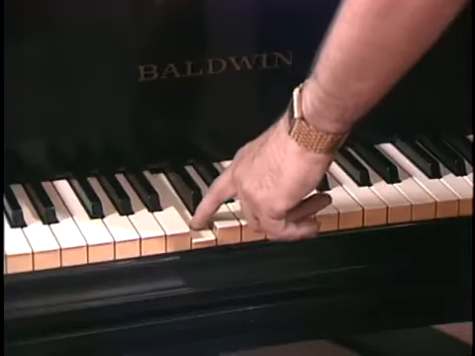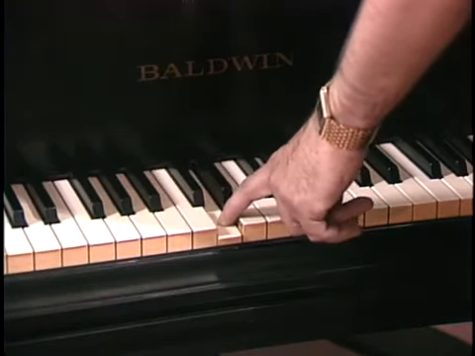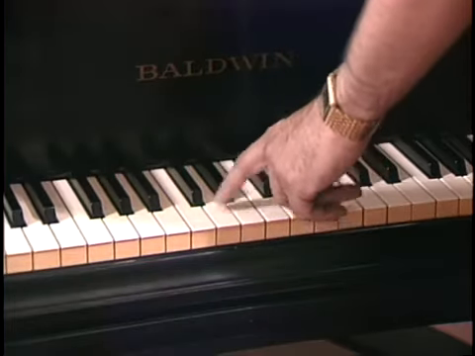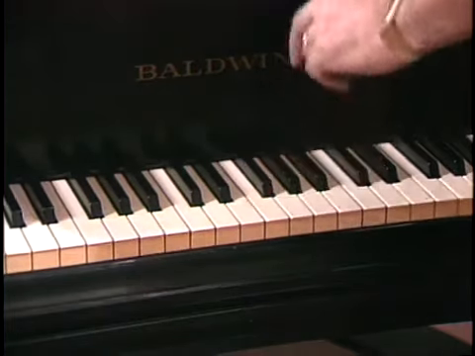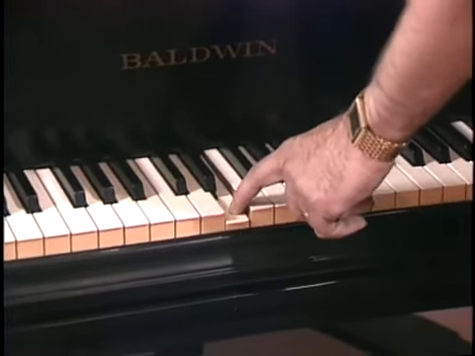A whole step would be the distance of 2 keys. In other words, C to D is a whole step. D to E is a whole step. We're skipping the black key in between. Now here's where it gets really important. Watch this. Here we are on E.